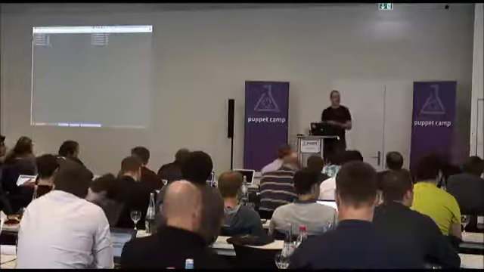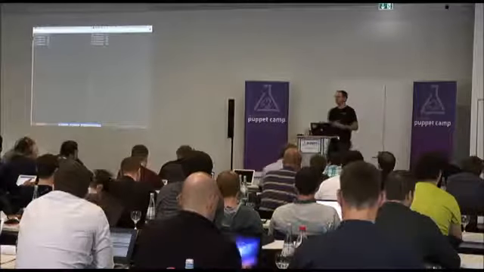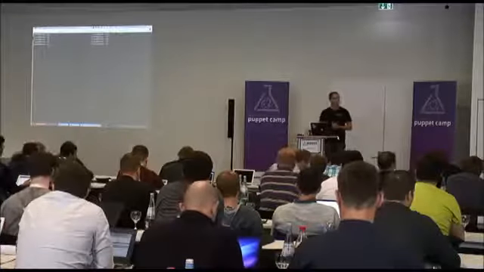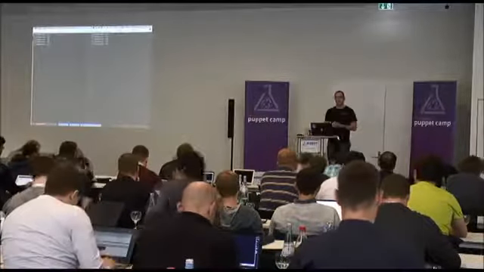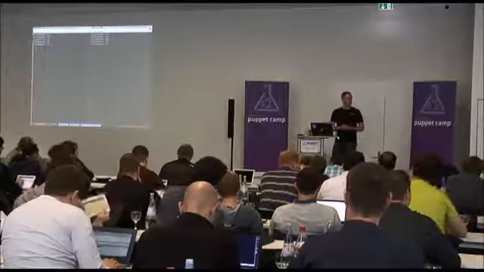So I know we've got a broad range of experience in the room. I'm sure we've got a lot of expertise here. But what I want to do is start at the start with how Puppet works, and then layer on the complexity, and then do some work in Puppet Enterprise in the console to show you.